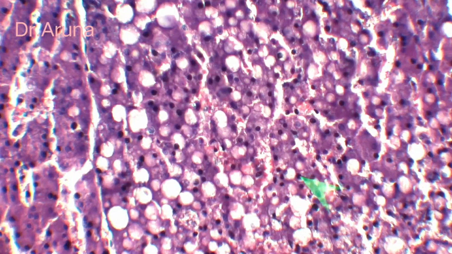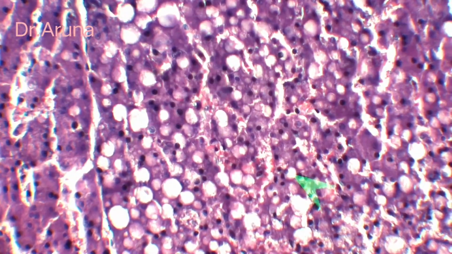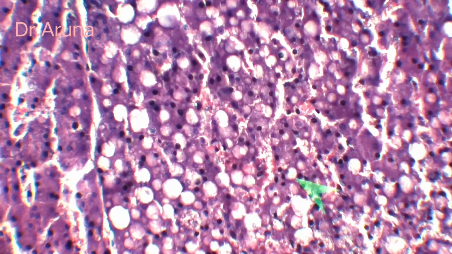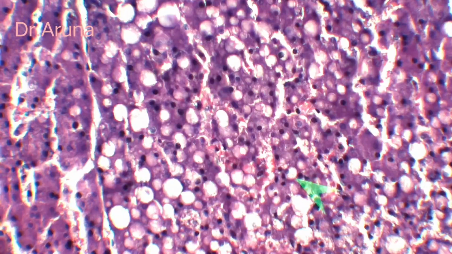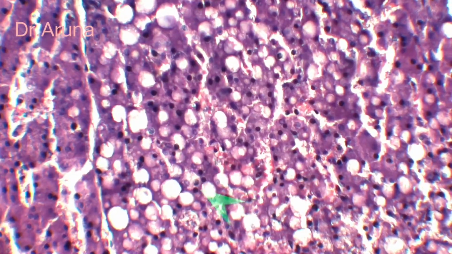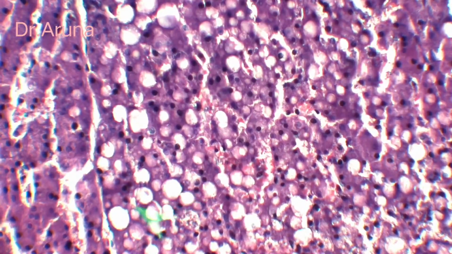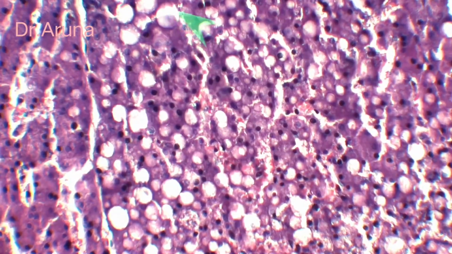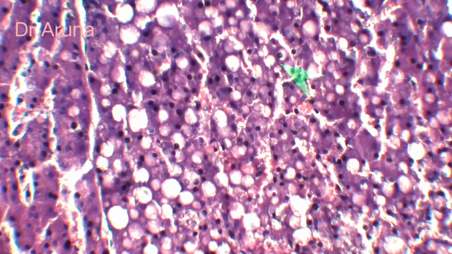So here in particular you can see the nucleus is pushed toward the periphery. If this type of structure is there, we call it a macrovesicle, and if the nucleus is still inside, then we call it a microvesicle. And when all these coalesce together, then fat cyst is formed. So all these are the fatty cyst or fat cyst. This is microvesicle because the nucleus is in the center.